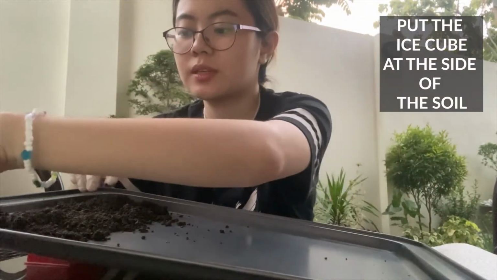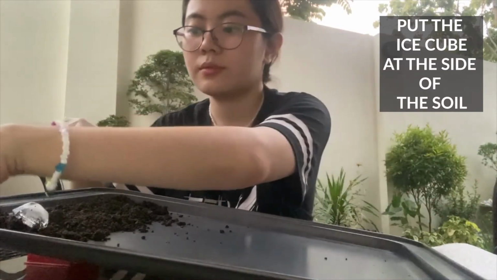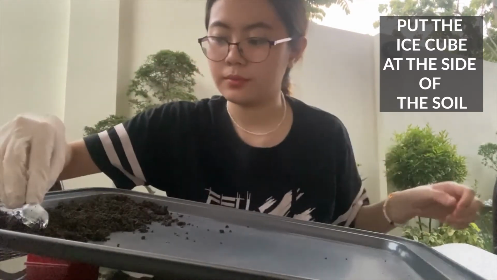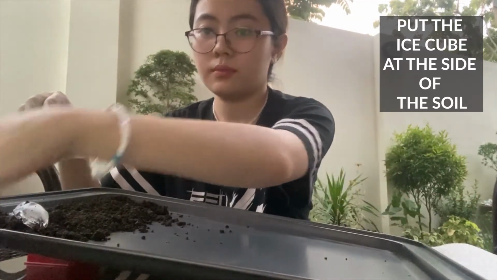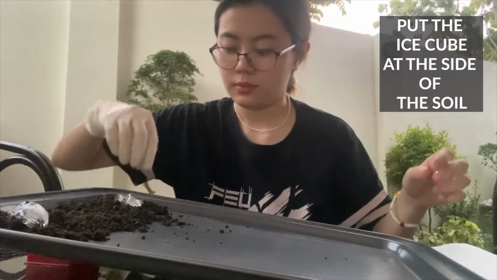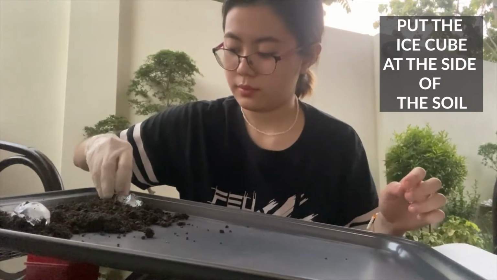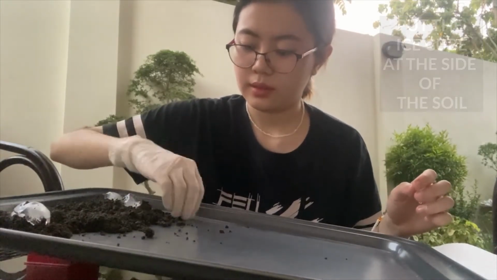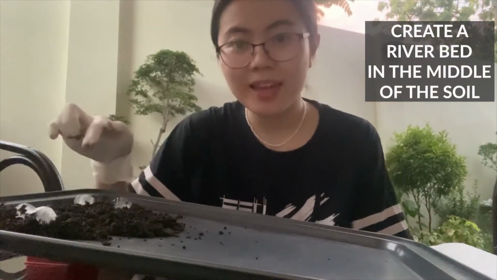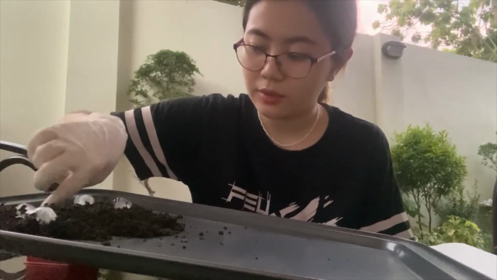Okay, after spreading the soil on the tray, we're going to put now the ice cubes at the sides of the soil. There you go. Put it there. It's cold. And now we're just going to be needing to create a riverbed in the middle of the soil. So you can just push the soil and create a line.